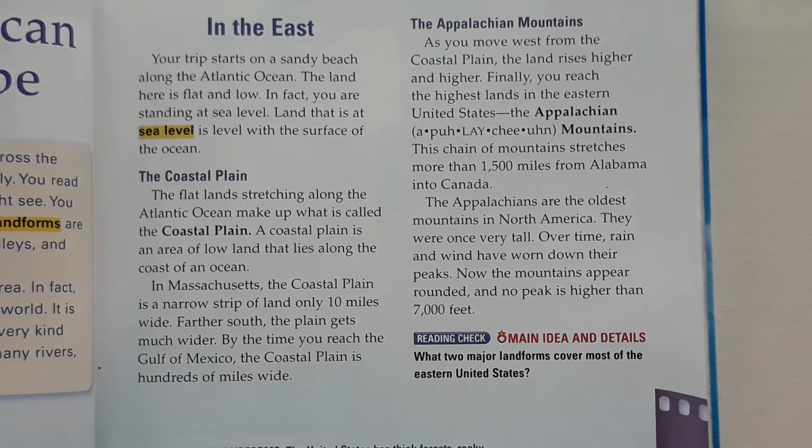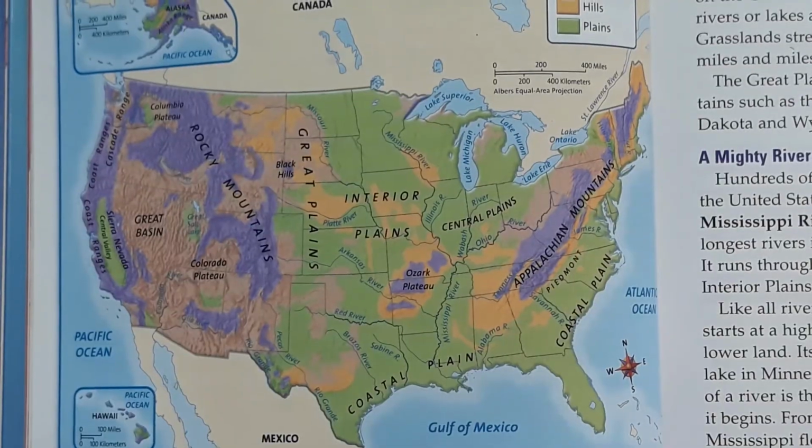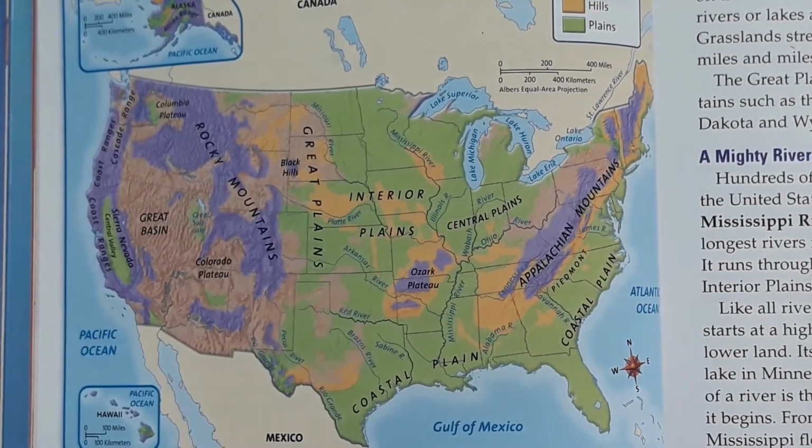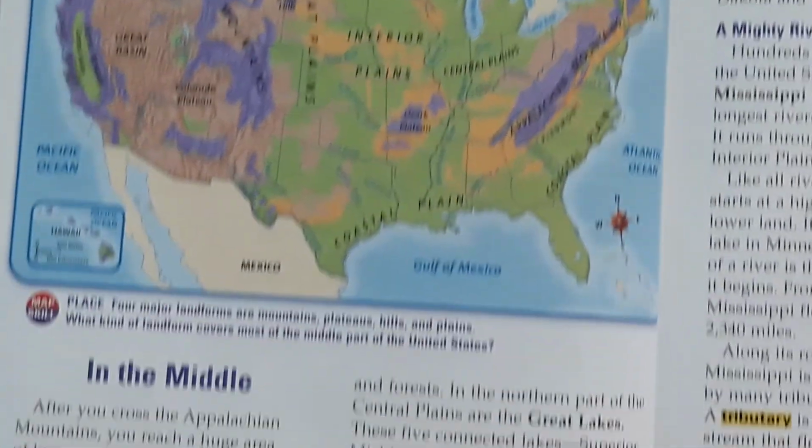They were once very tall. Over time, rain and winds have worn down their peaks. Now, the mountains appear rounded and no peak is higher than 7,000 feet. Okay, and this is a map, which shows the locations.